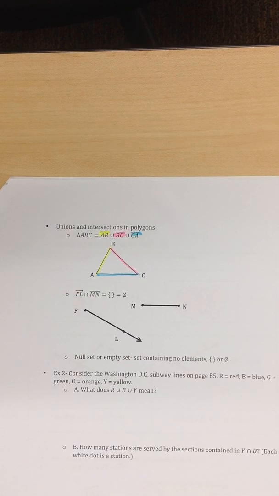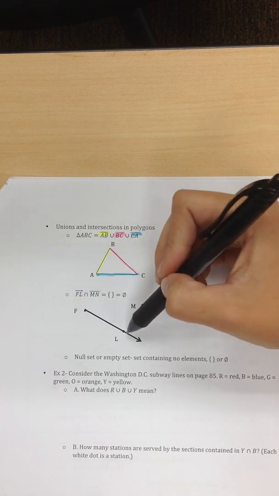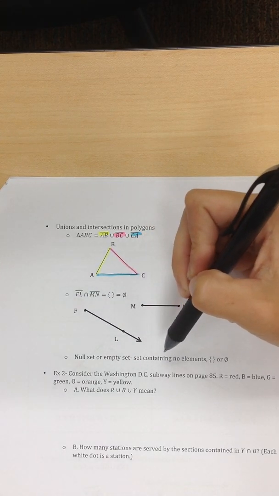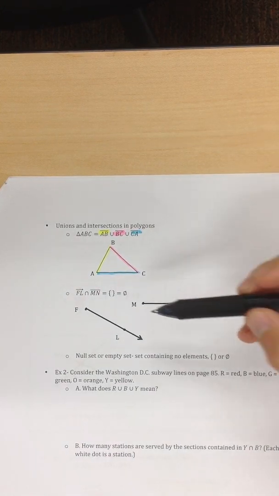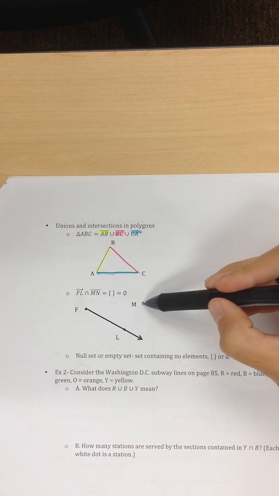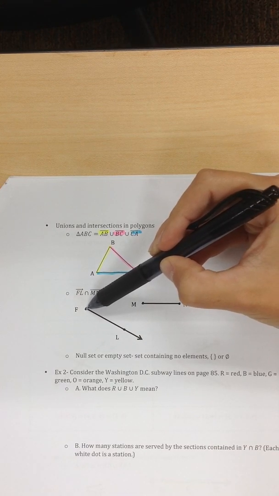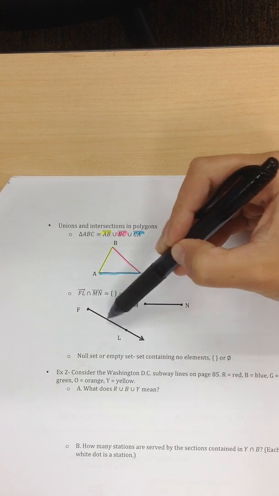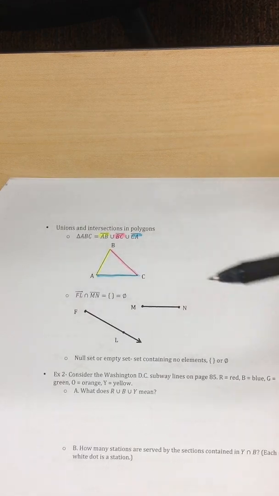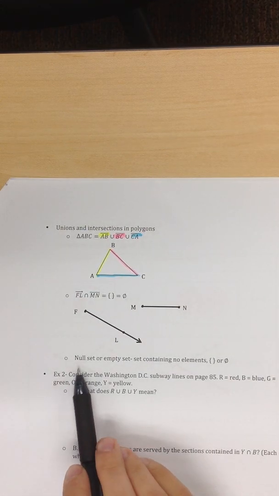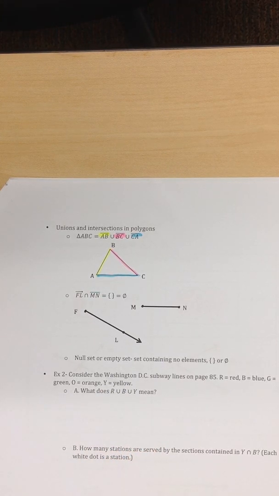Next thing here you might see is called an empty set. They show you an example here. If we've got the ray FL, starting at F going through L forever in this direction, and they want the intersection of that with this segment MN. Well, we know segments have two stopping points, right? So it's stopping at M, stopping at N, and with our ray, it's got one stopping point here at F, the endpoint, and it's going through L forever, but that line is never going to circle back up here to this MN segment. So we call this a null set or an empty set. Basically it's a set that contains no elements, or nothing works for that.